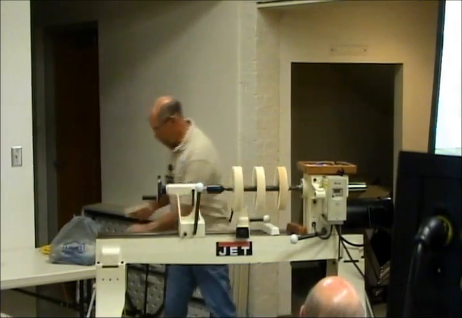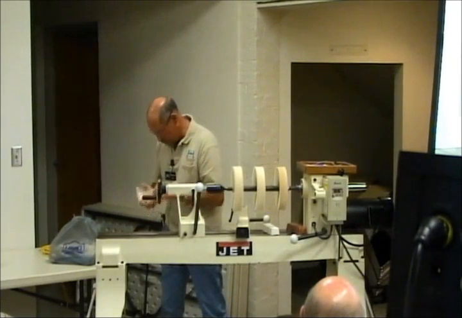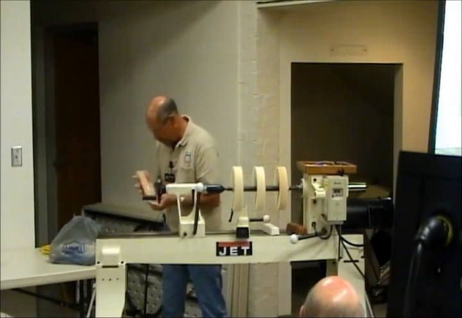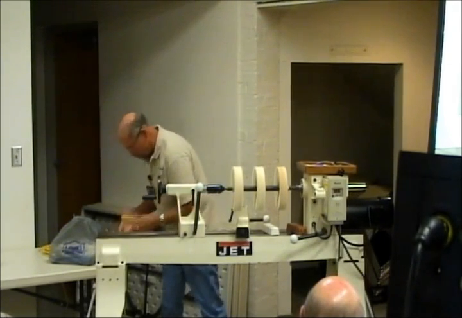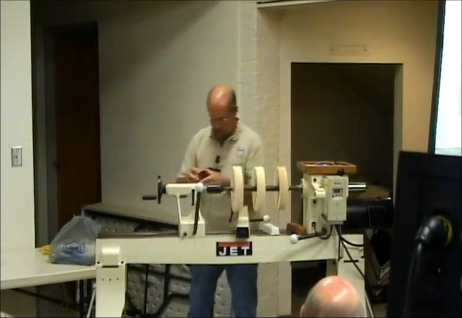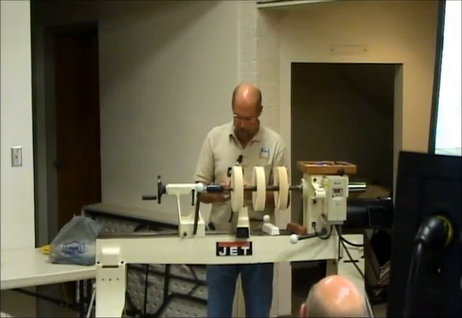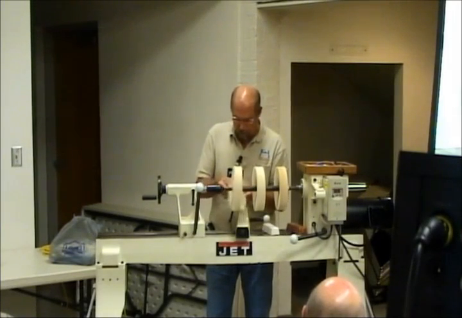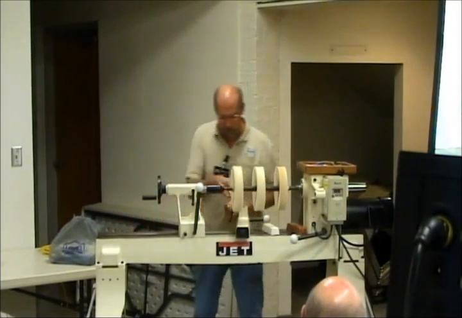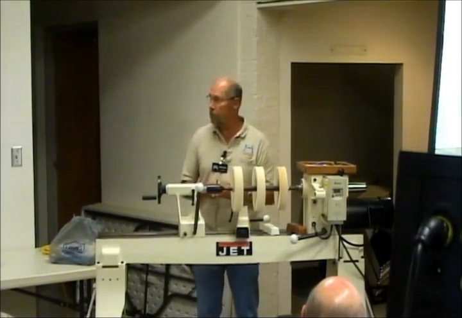And everybody knows what carnauba wax is, I assume. If I was going to do this whole thing, I'd do each coat a little bit longer, but this will do to show you what it's going to look like. Who has not used this kind of stuff? Many people haven't used it, really?